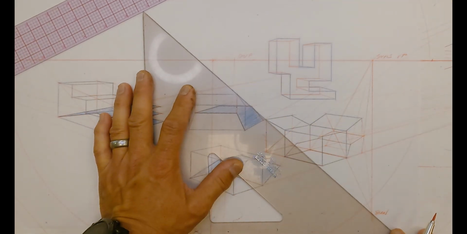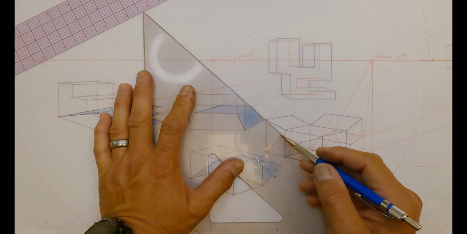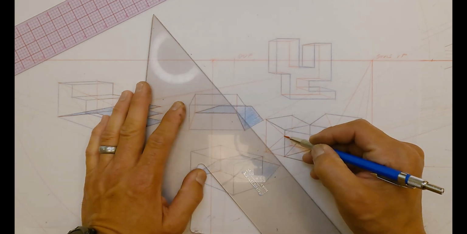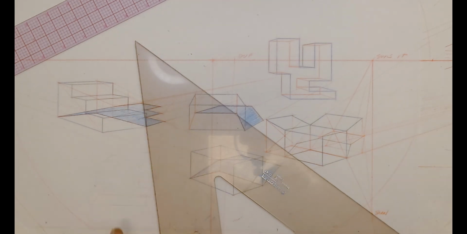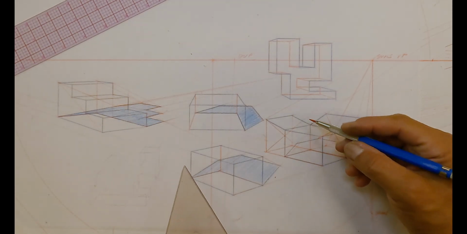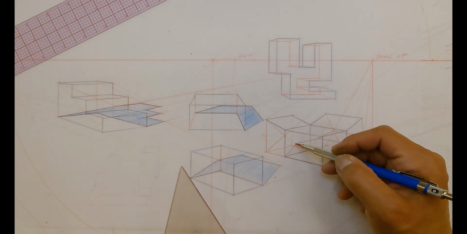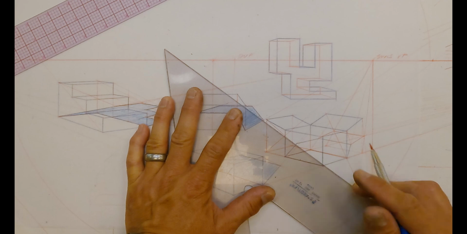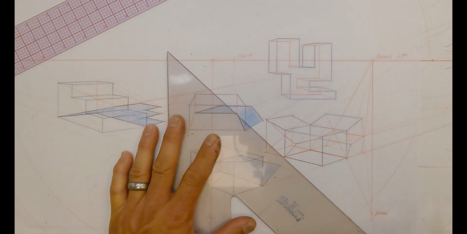All right, so there's the sun. Oh, the corner happens to hit right there. Well, that's a coincidence. Okay, so let's connect it. The shadow for this corner is right here. So that looks like that.